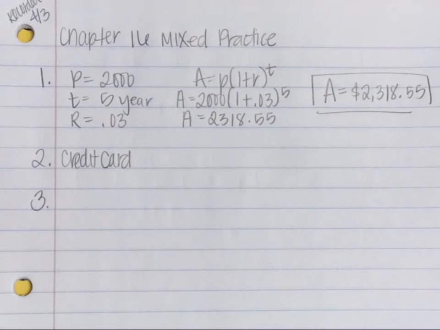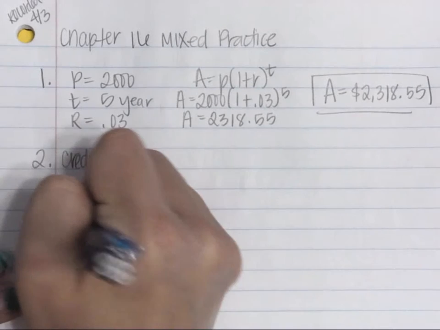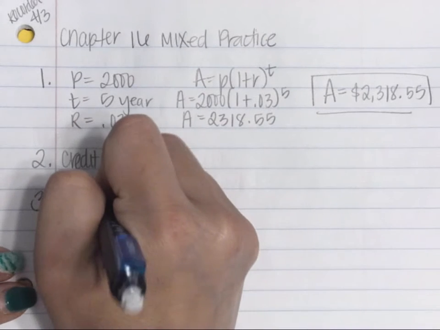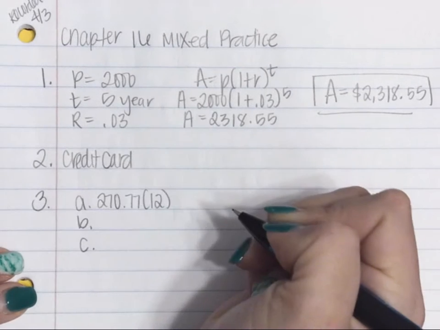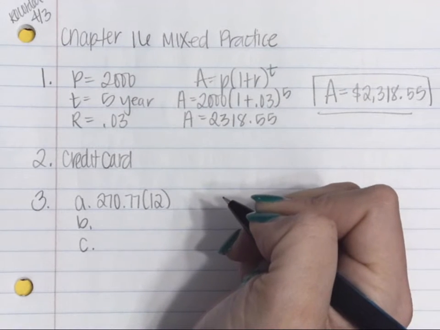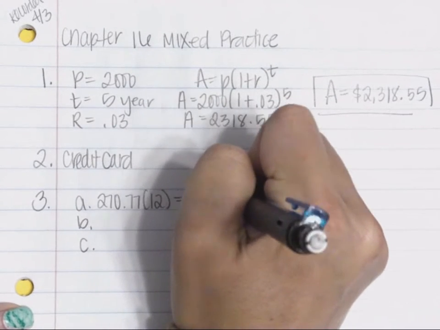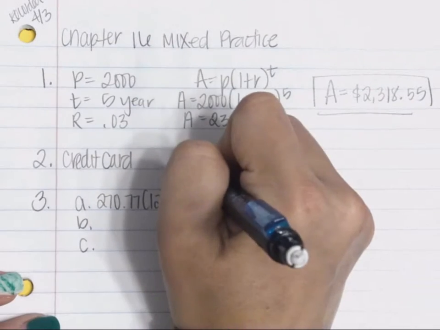Number 3 says that Gabe wants to pay off a $3,000 loan as quickly as possible, but he wants the lowest repayment too. Which of these terms would have the lowest repayment? So we have 3 options, A, B, and C. For A, he's going to pay $270.77 every month for 12 months. So to get my total repayment, I'm going to multiply those together. And when I do that, I get $3,249.24. And that is how much he's going to have to repay.